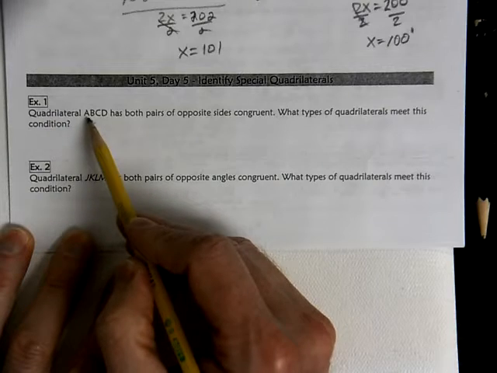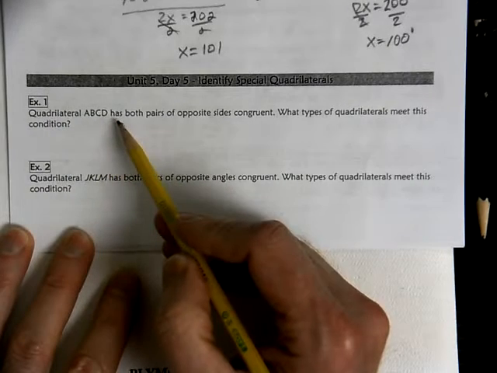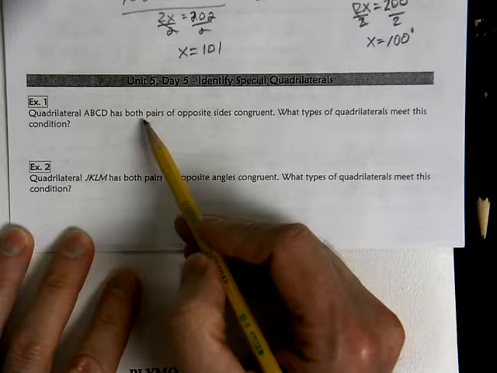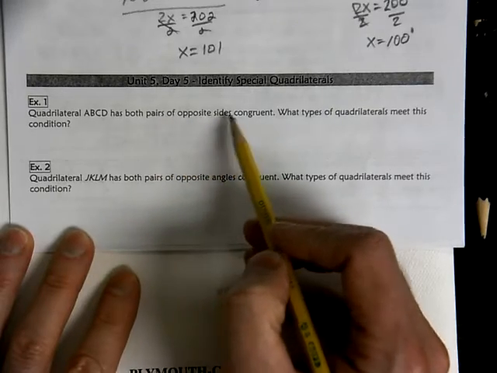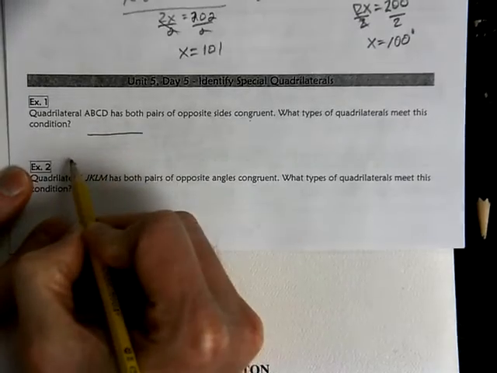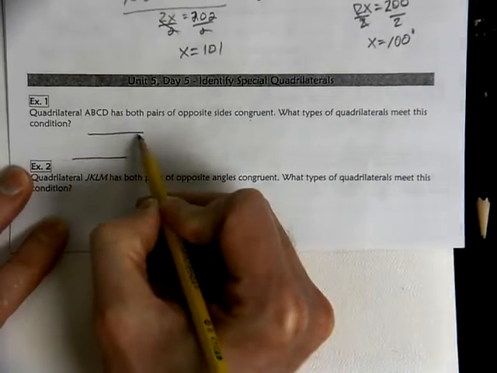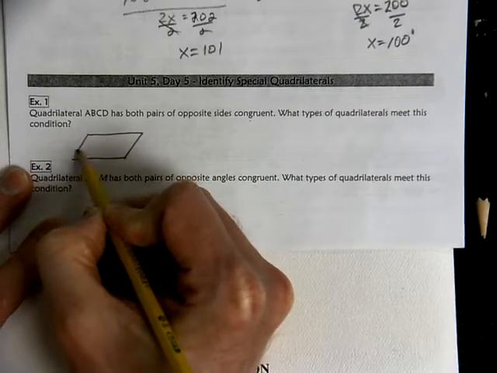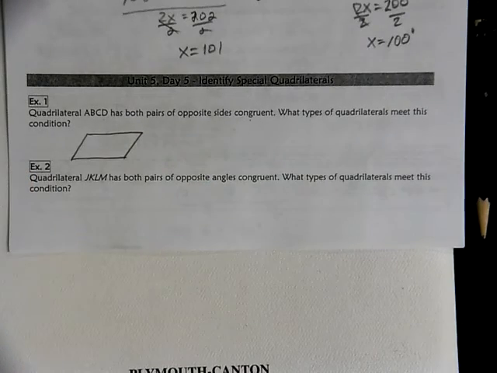So here we have quadrilateral ABCD, and it has both pairs of opposite sides congruent. So can you draw that picture? Do you understand what that's saying? We know it's a four-sided figure because it's a quadrilateral.